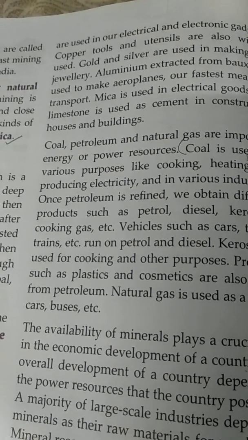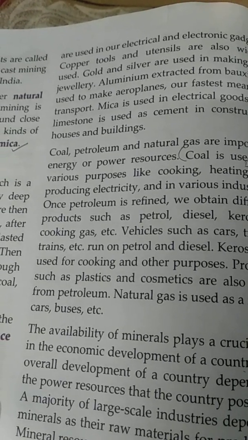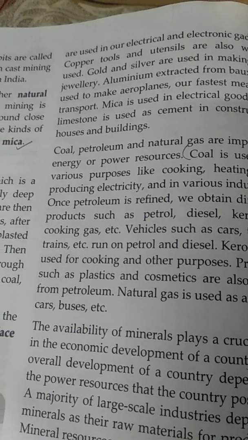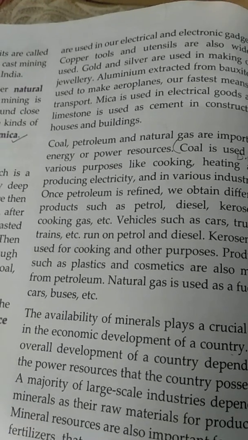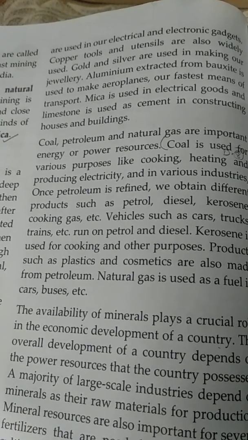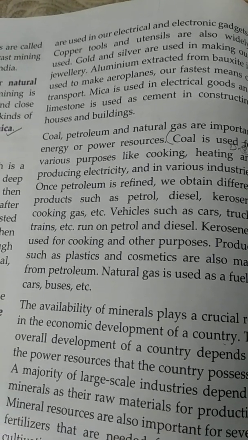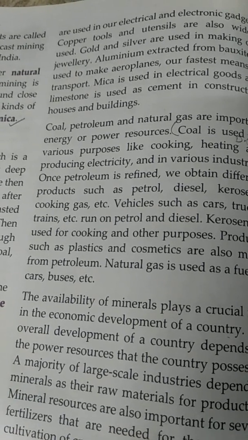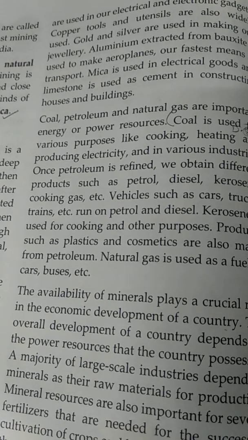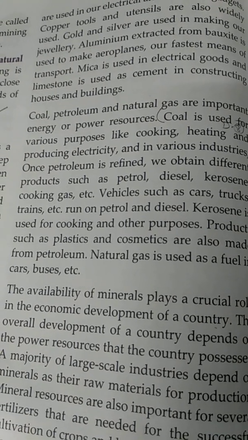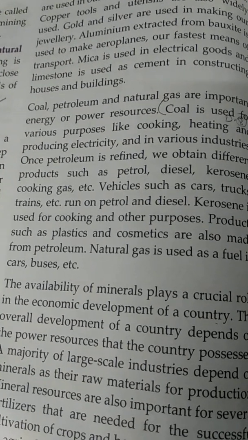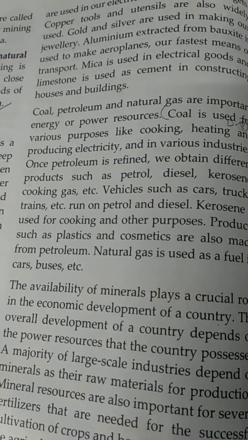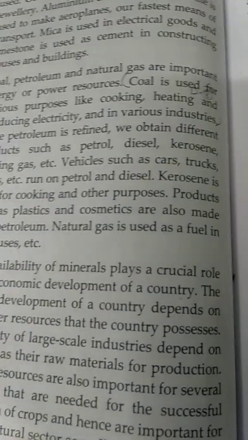Aluminium, which is extracted from bauxite, is used to make aeroplanes. Being the lightest and fastest metal, being the lightest one, it is used to make aeroplanes, which are one of the fastest means of transport. Mica is also used in electrical goods, and limestone is used as cement in constructing houses and buildings.